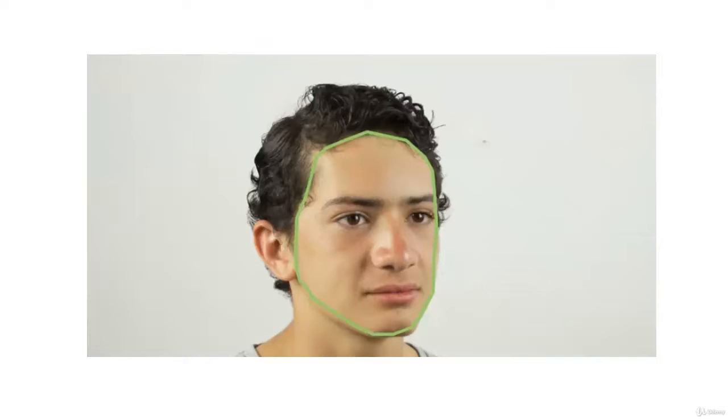And the last one is triangular face. Choose a style that adds width and volume at the top. Keeping your hair wavy or curly is a good way to add the volume.